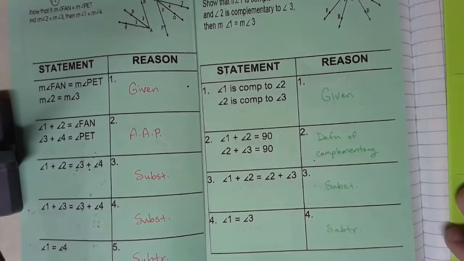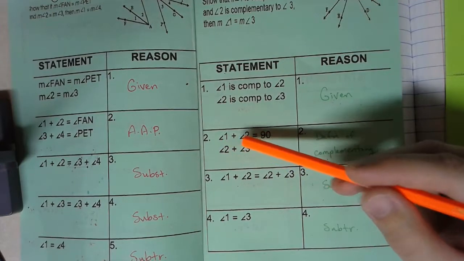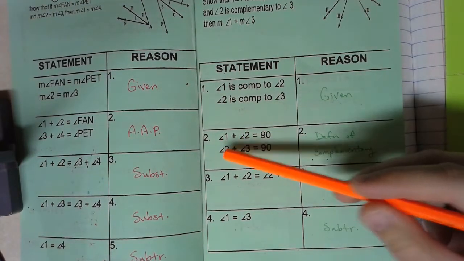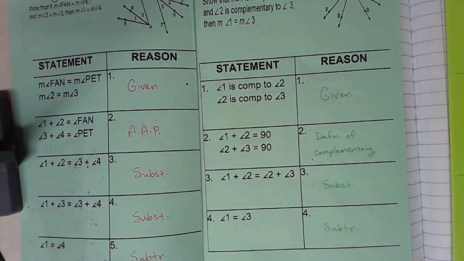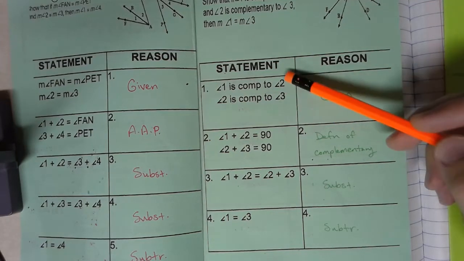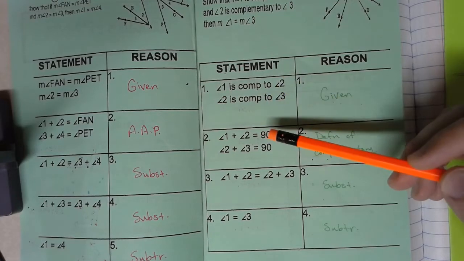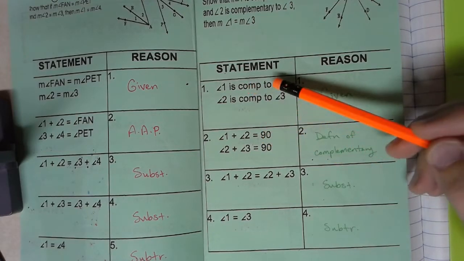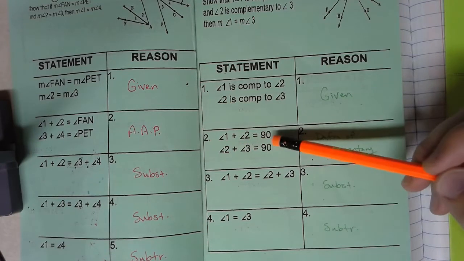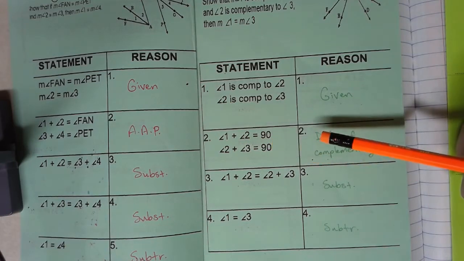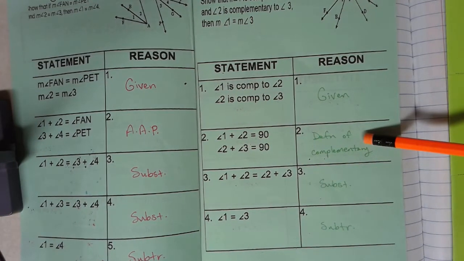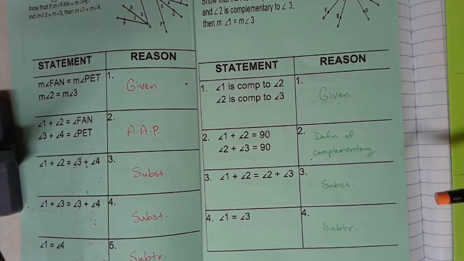Okay, next up. Angle 1 plus angle 2 equals 90. Angle 2 plus angle 3 equals 90. Well, if we remind ourselves what it means for two angles to equal 90, we know that that is just the definition of two complementary angles. So just using what we were given in the beginning, we took that a little bit further and said that because these are complementary to one another, it means that they will add up to equal 90 degrees. And we have that because of the definition of complementary angles.